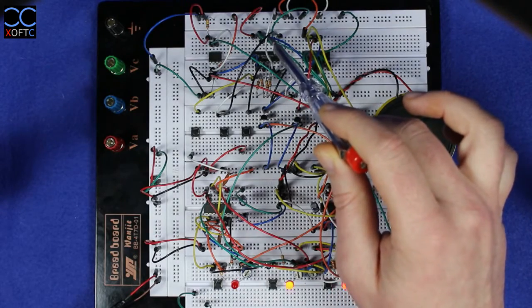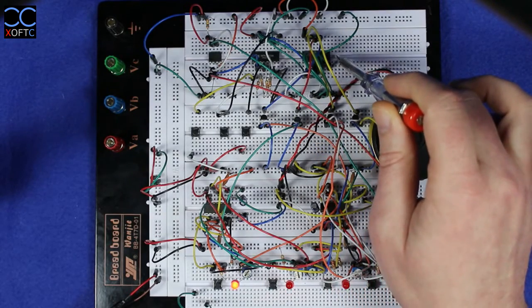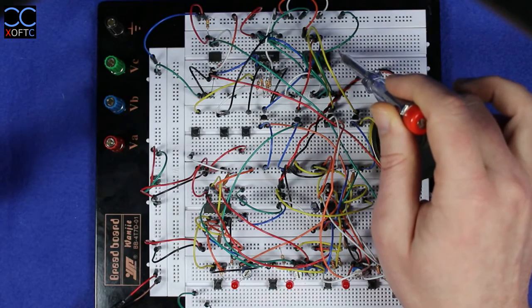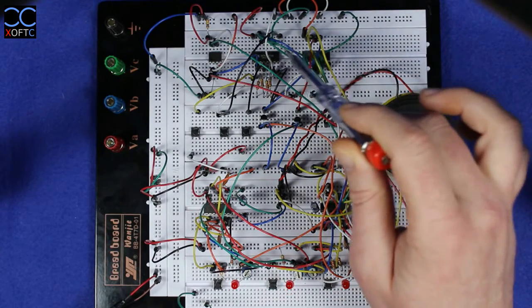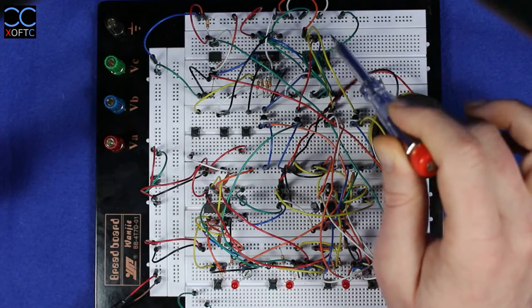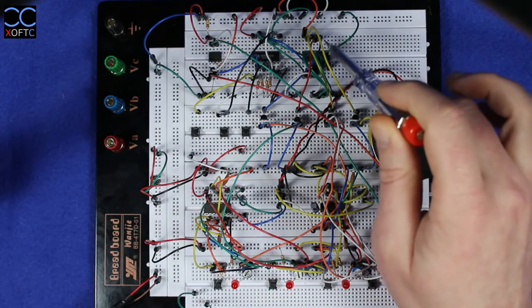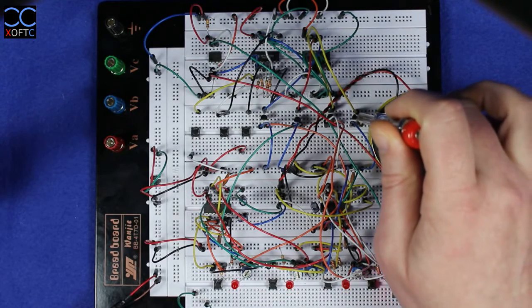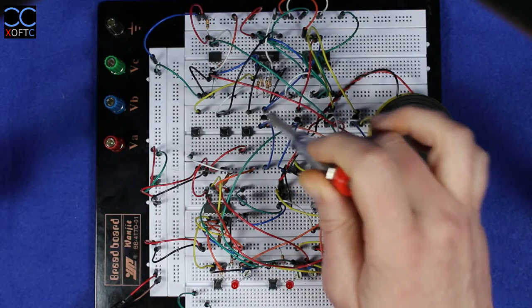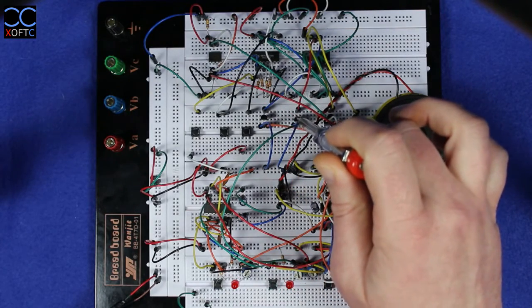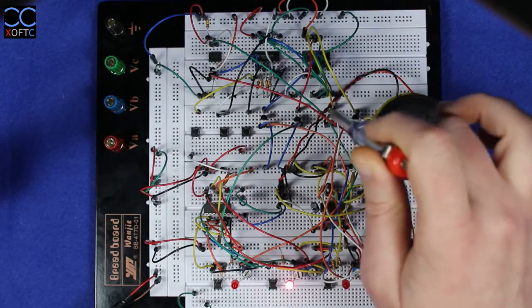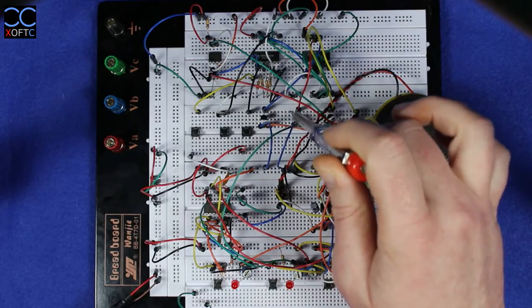This LS163 drives this LS138 3 to 8 line encoder, and every time it produces a value, the line encoder will close a single line, and that means that it activates one of these BC557 switches, transistors that act as switches, PNP.